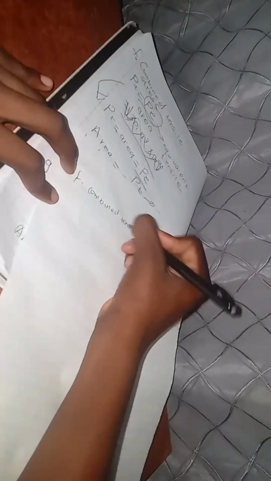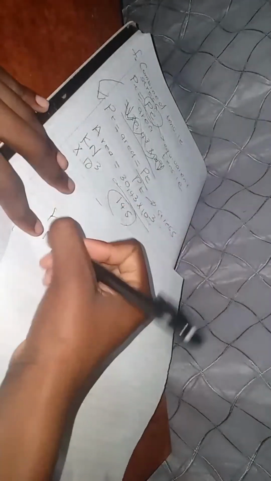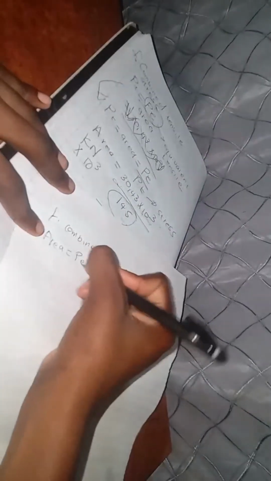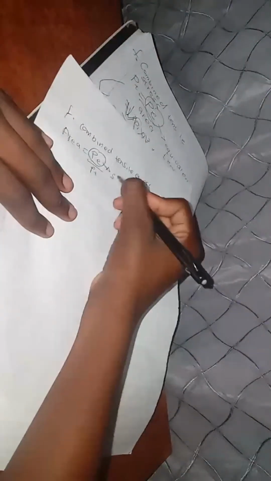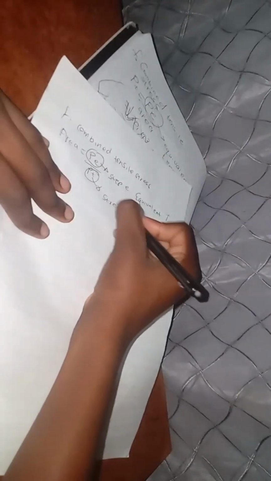F is this one that we're calculating just now. It is the combined tensile stress. And the formula is area, which is equal to PE divided by PT. PE is the one that you calculated here on step E, the equivalent tensile load. And then PT is the stress given, the stress that you are given.